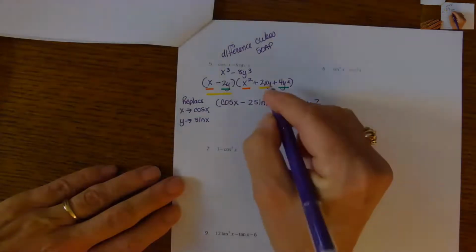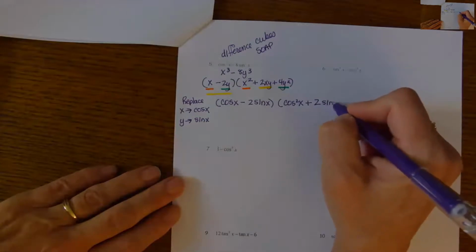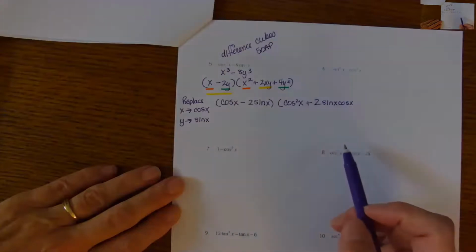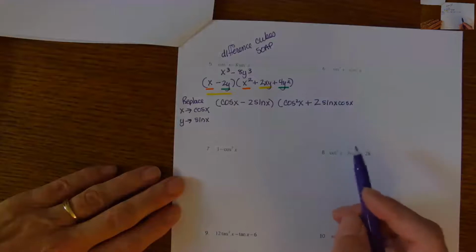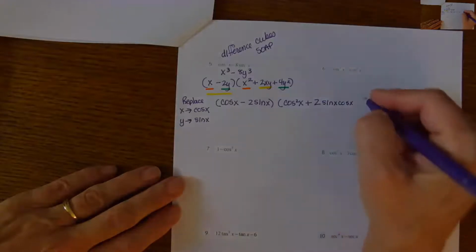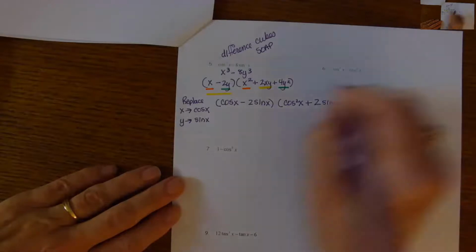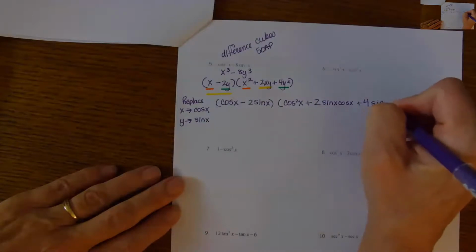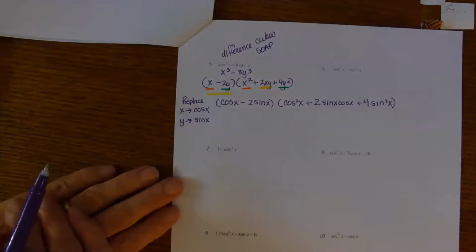Plus 2. This says xy, so what will I write in there? Either way you write it, usually if you see two things written together, sine and cosine times each other, people will always write sine first. Plus 4, y was sine, because I identified it here to make it easy on myself. You may have to go home and write that down a couple of times.